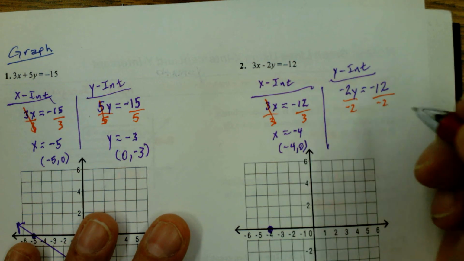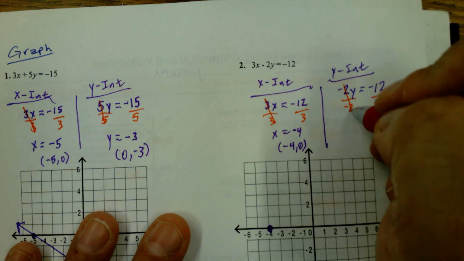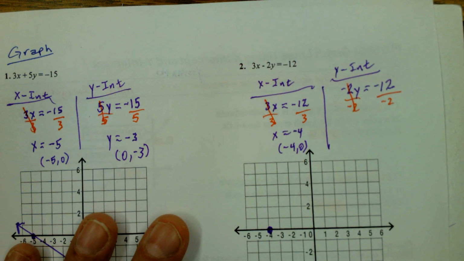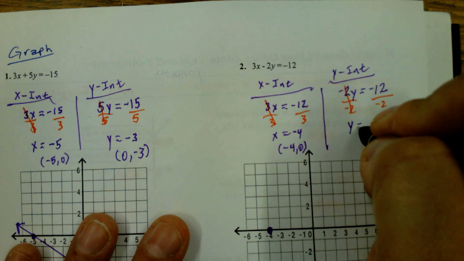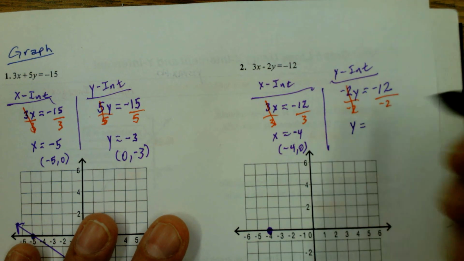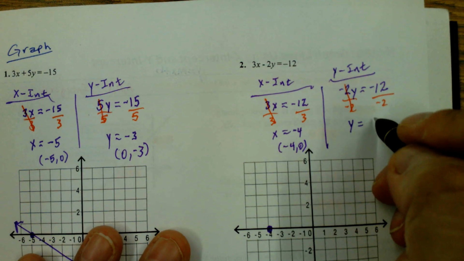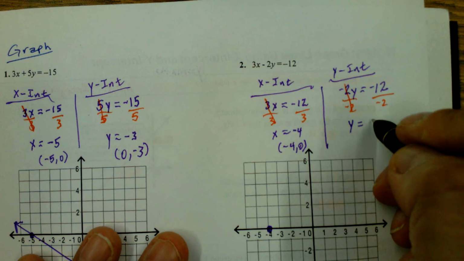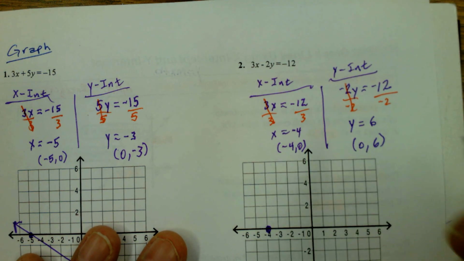So I'm going to divide by negative 2. Negative 2 divided by negative 2 will cancel because it makes 1. So this is y. How about negative 12 divided by negative 2? 6. Positive 6. Negative divided by a negative is a positive. So this time we have 0, 6.